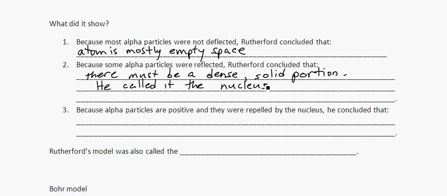And the third thing is that because he knew that alpha particles were positive, and as they got deflected, he deduced that they were repelled by the nucleus, which means that the nucleus must have a positive charge.